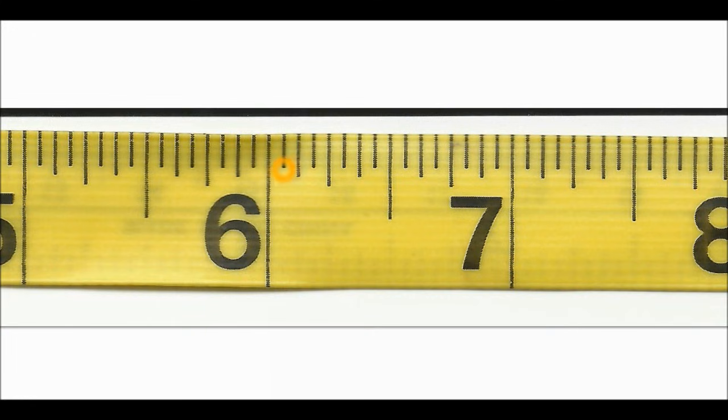If you start with the shortest line just after, let's say, the 6-inch mark, let's count. There should be 16 ticker marks. 1, 2, 3, 4, 5, 6, 7, 8, 9, 10, 11, 12, 13, 14, 15, and 16 makes the next inch mark. So there are 16 ticker marks between a 1-inch space on your ruler.